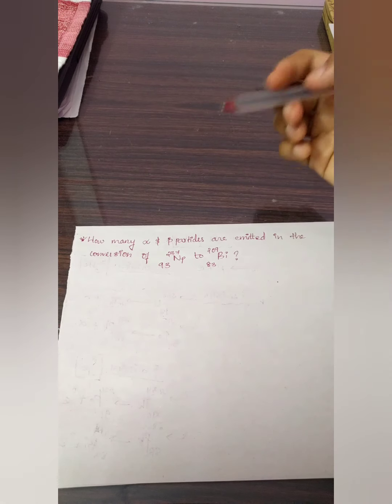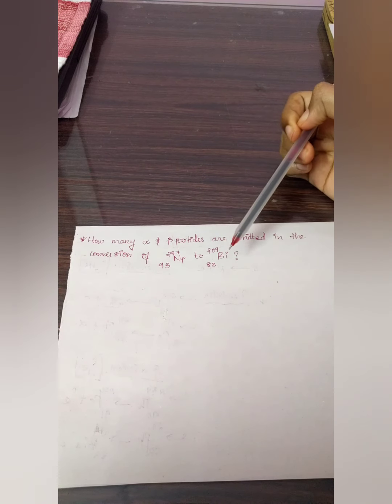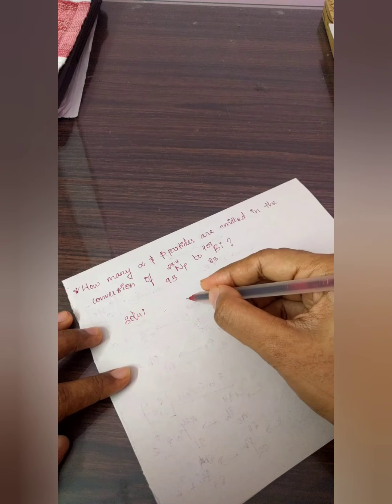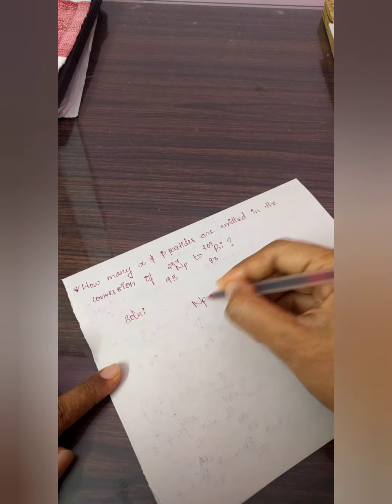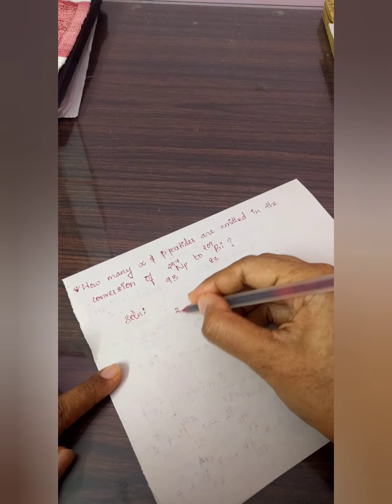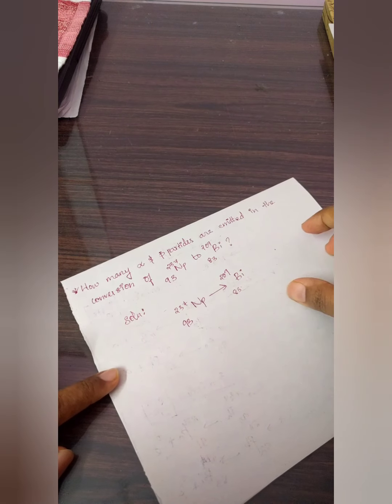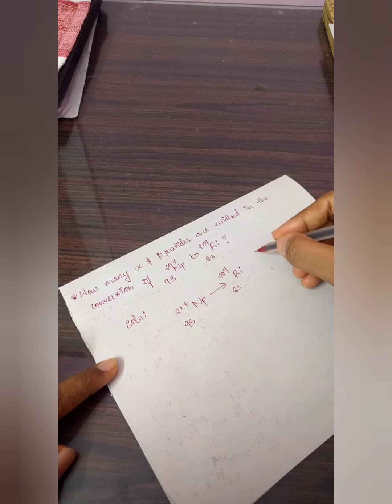And here is a question related to the topics we have discussed so far. The question is, how many alpha and beta particles are emitted in the conversion of neptunium to bismuth? So, how to solve this problem? Here they have asked how many alpha and beta particles are emitted in the conversion of neptunium 237, atomic number 93, to bismuth 209, atomic number 83.